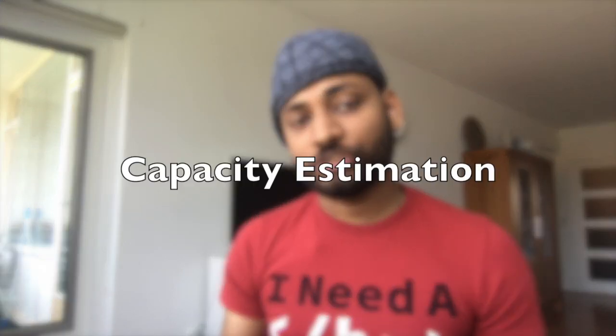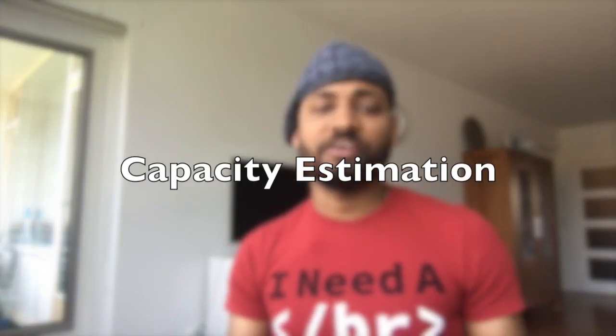Then the second step is capacity estimation. You should spend nearly 5 minutes on this. What will be the number of active users? How many total users are going to be there? Storage in terms of database and cache. You can talk about bandwidth. You can talk about memory. So this is what capacity estimation is.